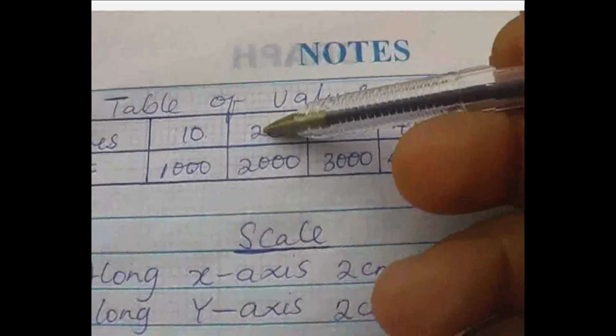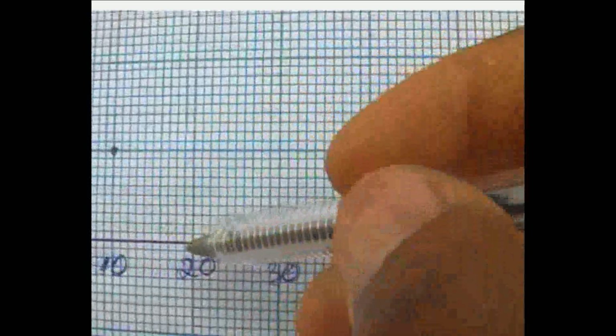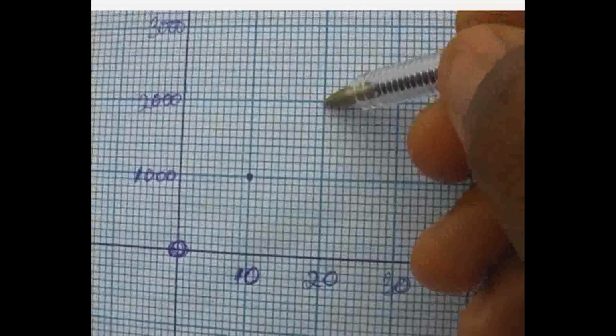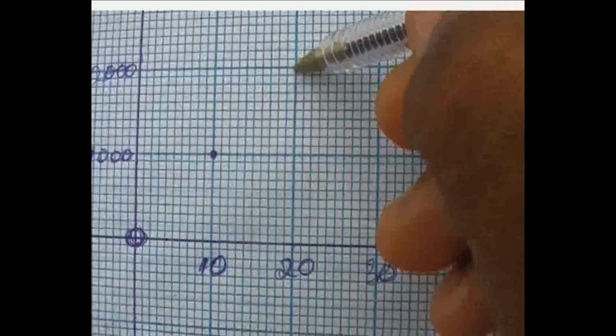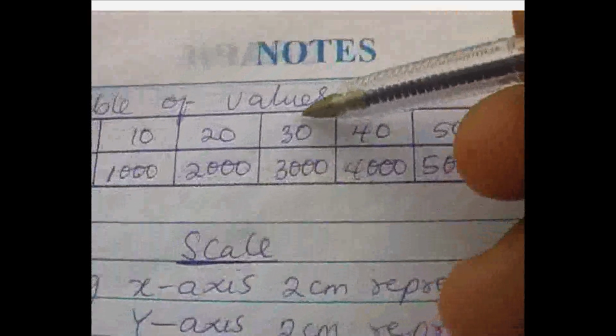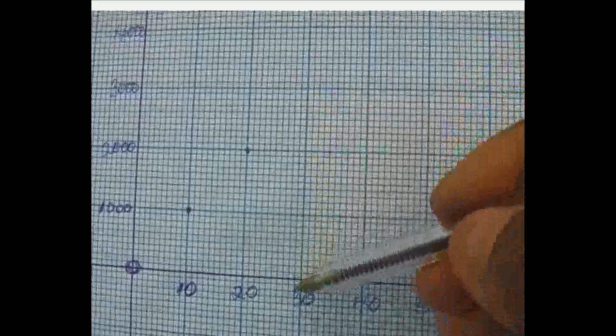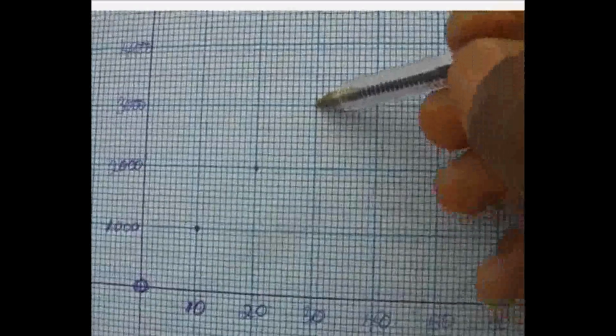The next one is 2,000 can buy 20 liters. So you come where you have 20 liters along the x-axis. Trace it up to where you have 2,000 on the y-axis. So where they meet, put your point. So this is where they meet. So put a point here. The next is 3,000 naira can buy 30 liters. So where you have 30 liters and 3,000, this is 30 liters and this is 3,000. This is the line of 3,000 and this is the line of 30 liters. So where they meet is here. So put your point there.